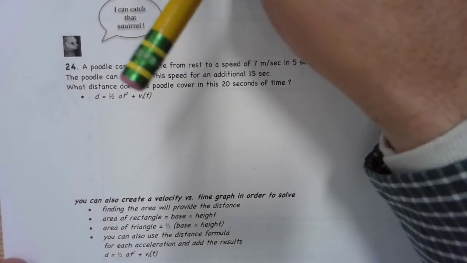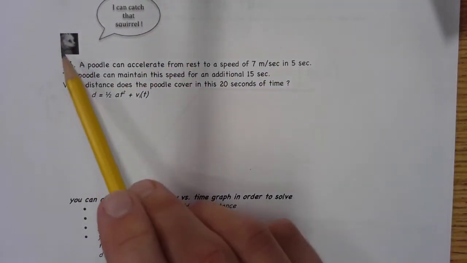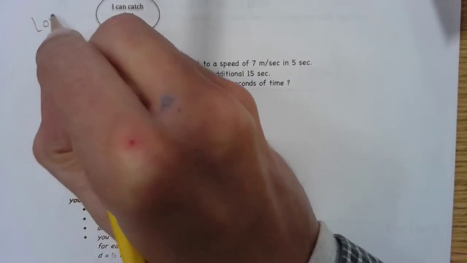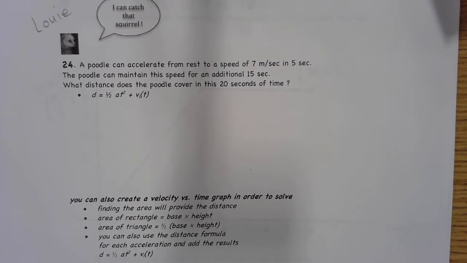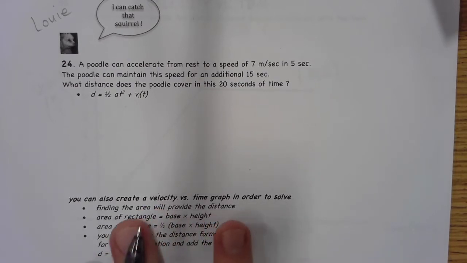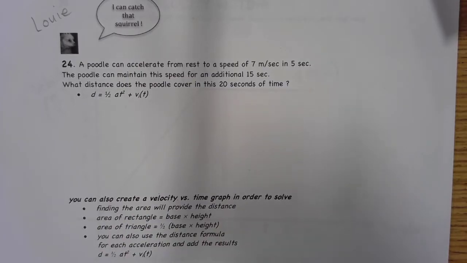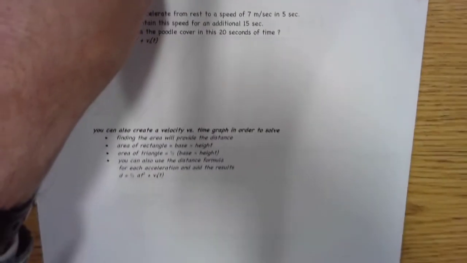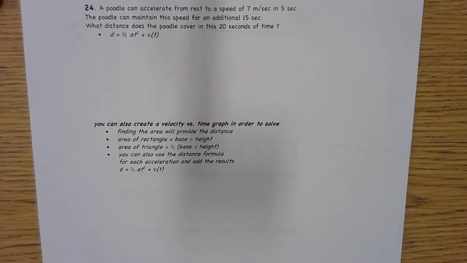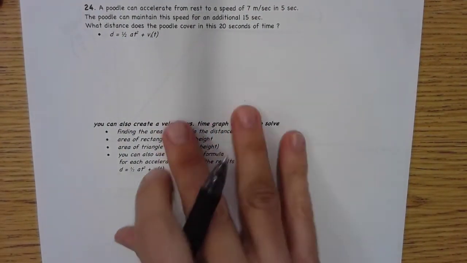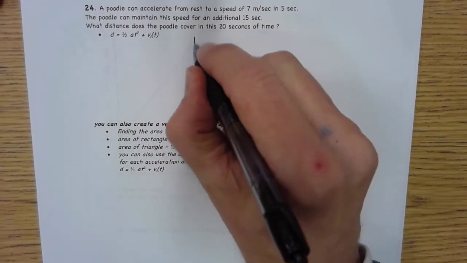All right, I like this. It's a little black and white picture of my dog, Louie. Louie's a little poodle. He's getting old, but he can still run pretty well. Now, there's a couple of ways to go about this problem. My favorite way is actually to make a graph, so I'm going to solve it that way. And then from that graph, I think you can see how we use our distance equation. But I think the graph is the best way to solve these.